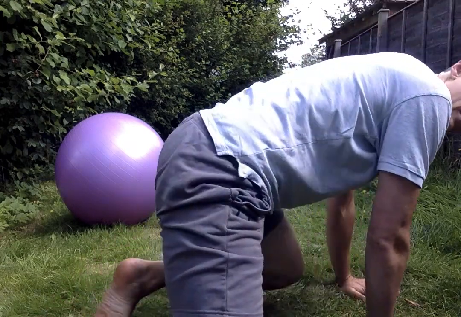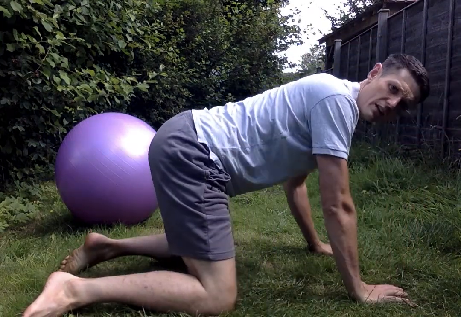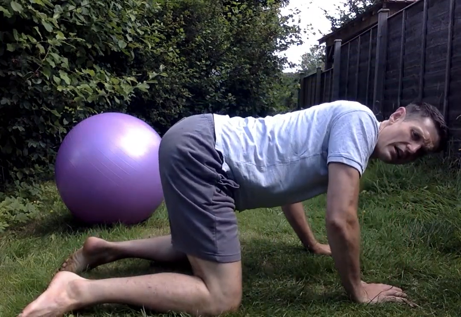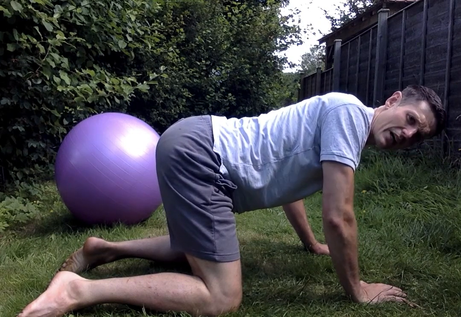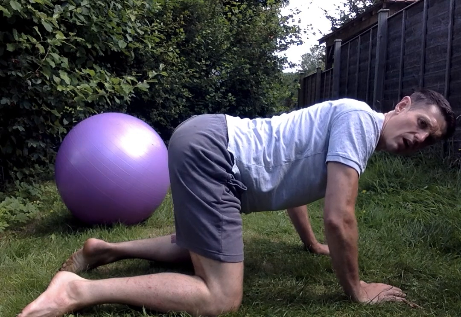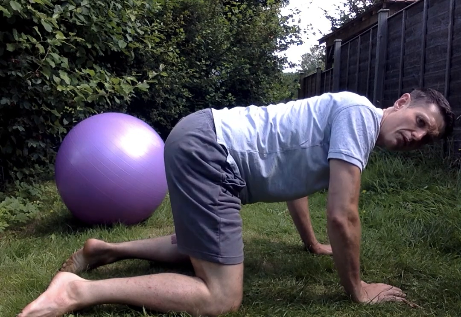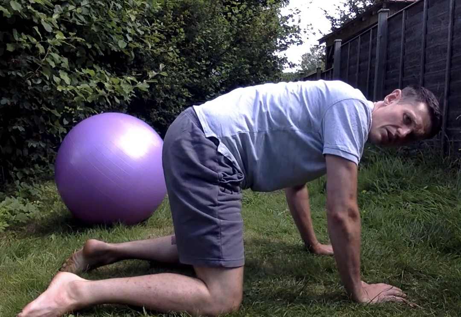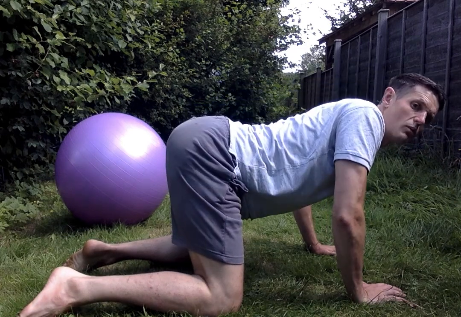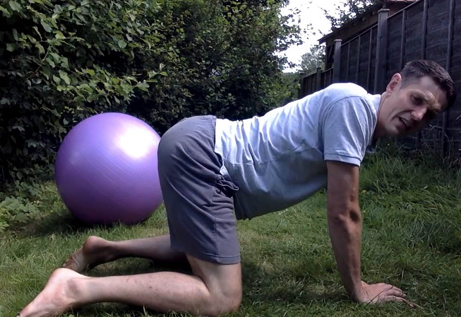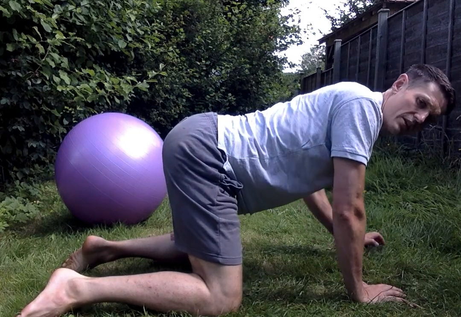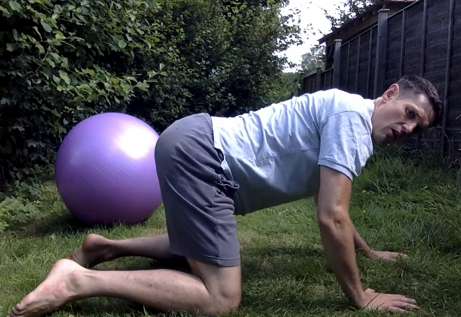So, okay, the first core exercise is called 4-point tummy vacuum. So we're in the 4-point position. Now the spine is quite important, the angle at which it should be. So this is about right, but some people will fall into this, which is flatter. Some people will go too much, really dipped. You want somewhere in between, so you've got a nice curvature in the lower back.